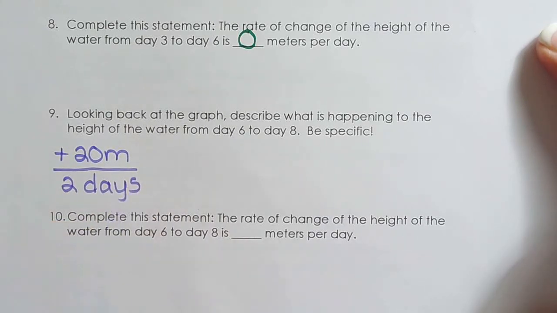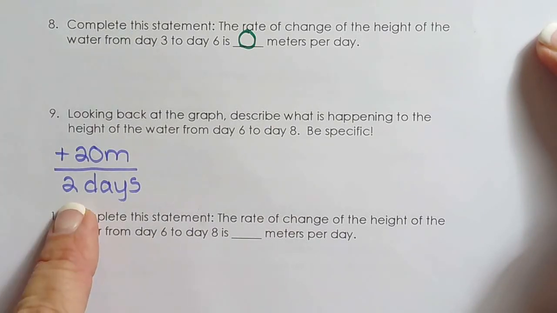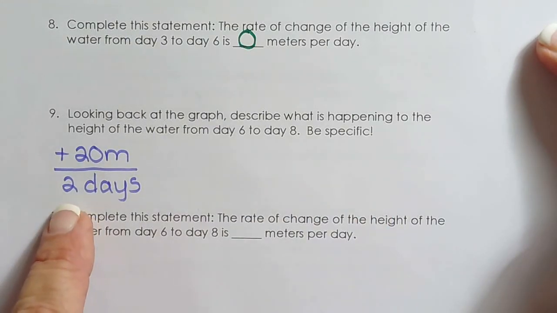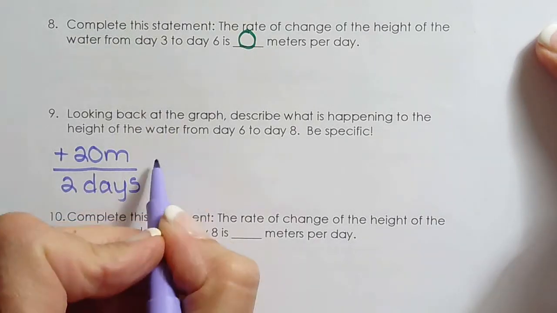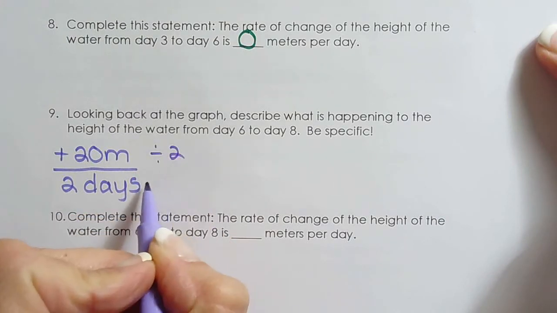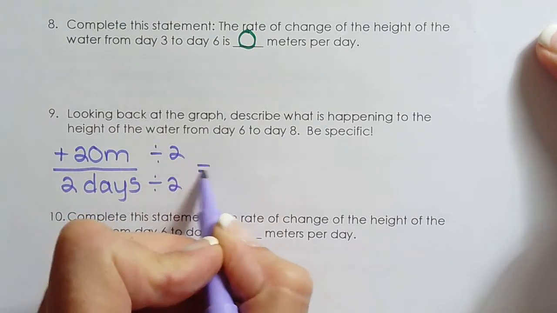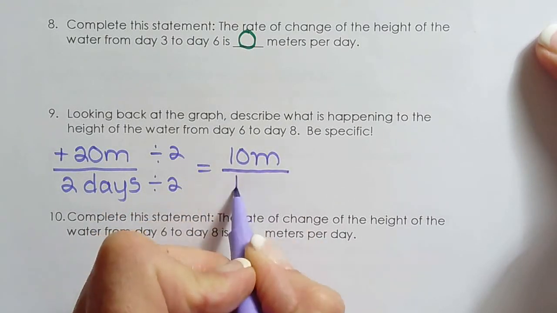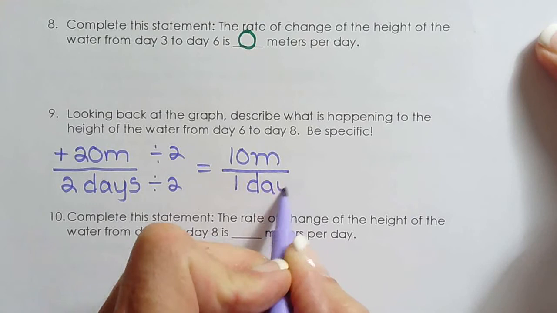But as we said in problem 6 above, when we're doing rate, we don't want to know how far we went in 3 hours. We want to know our speed per hour. Likewise, that's what this be specific means. They want to know how much is it increasing per day. So to make that 1, I would have to divide both of these by 2. And as you probably guessed, that means it's 10 meters per 1 day.